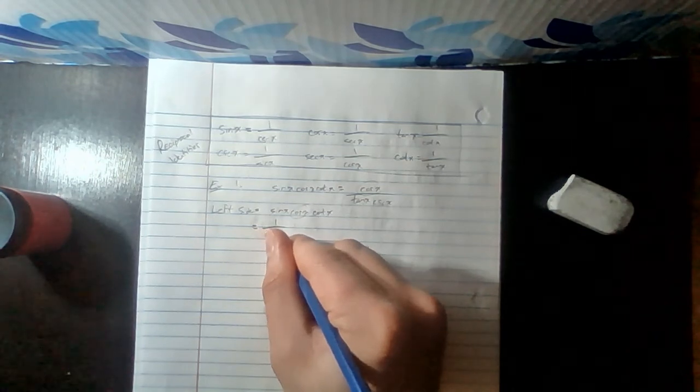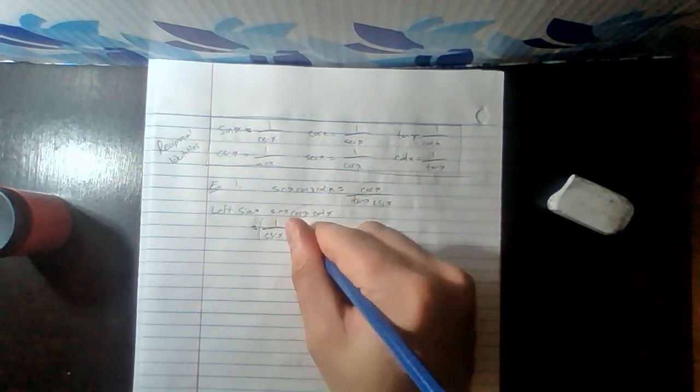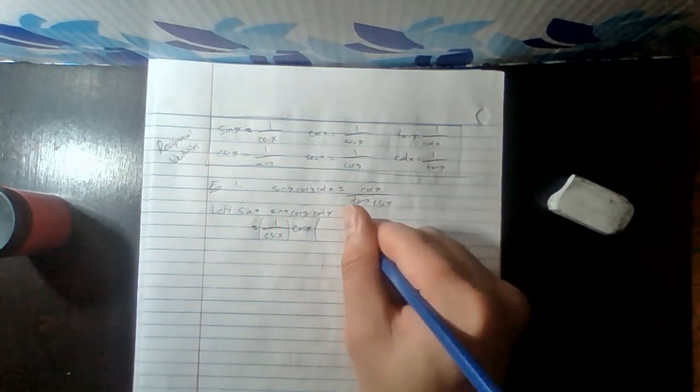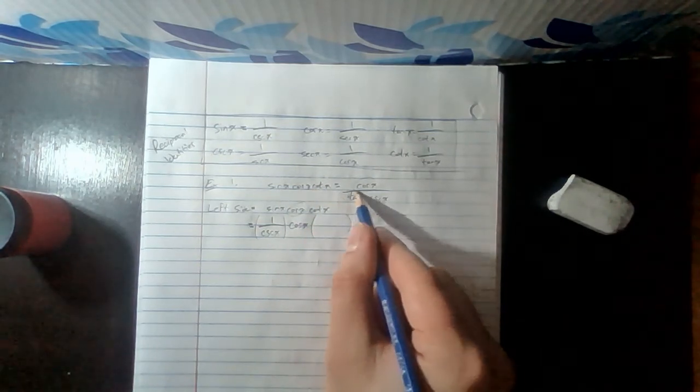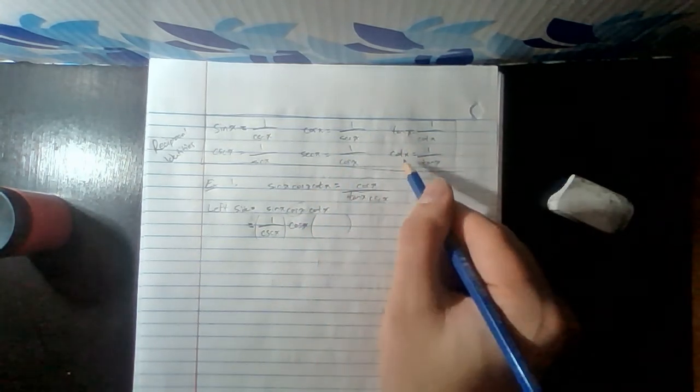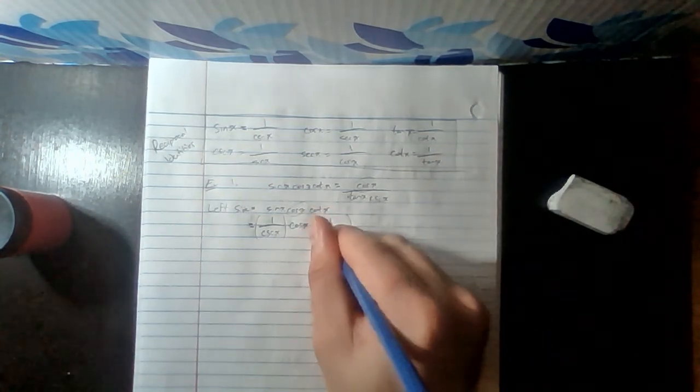Cosecant x is in the denominator. So that leads us to see we should go from a sine x to a cosecant x. We already have cos of x, don't need to change that. And then cotangent of x, we need to end up with a tan of x. Well, perfect, cotangent is 1 over tan.